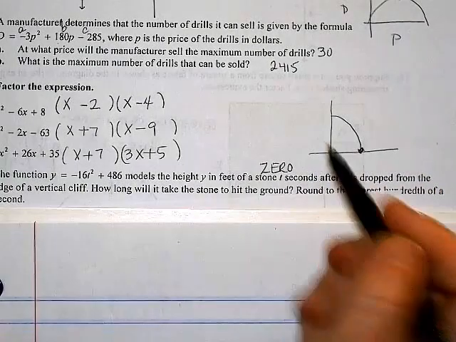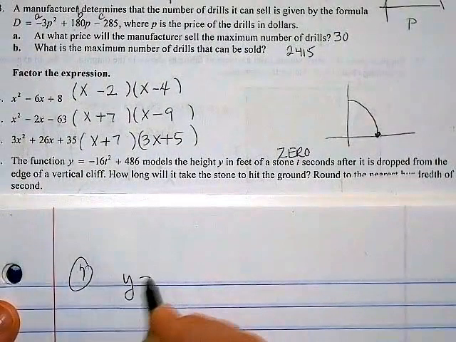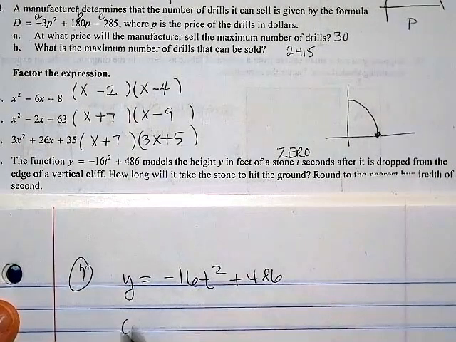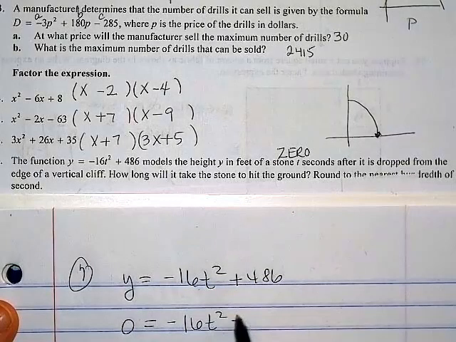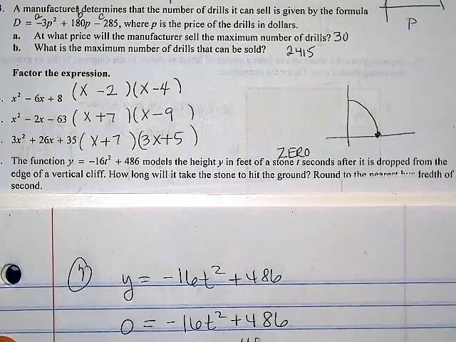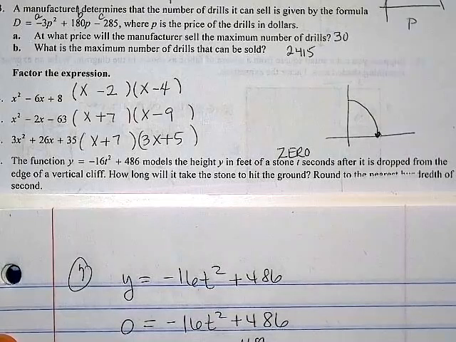Or solve the equation. Number 7, I'm going to work it here. It says y equals negative 16t squared plus 486. And I want to know when 0 is y. So when 0 equals this. And since there's only one t and it's t squared, you can solve by taking the square root. So we get negative 486 is negative 16t squared. Divide by negative 16. What do you get when you do that?